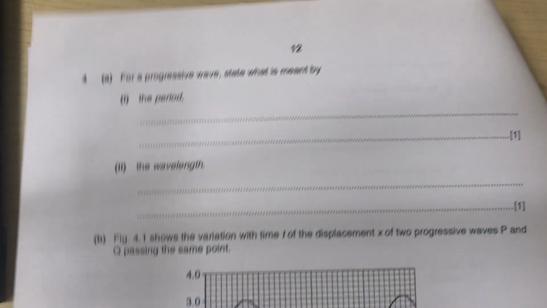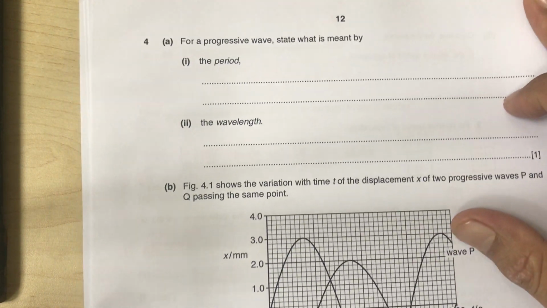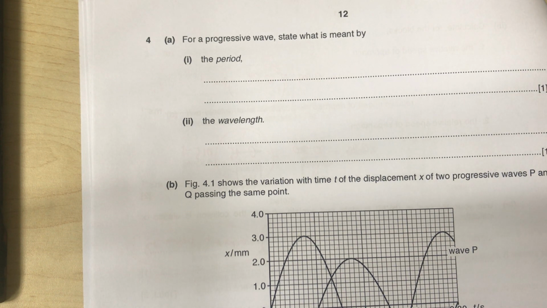Oh, this is about number 4. Number 4 is for a progressive wave, state what is meant by period.